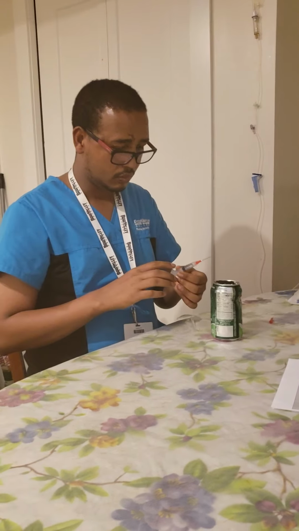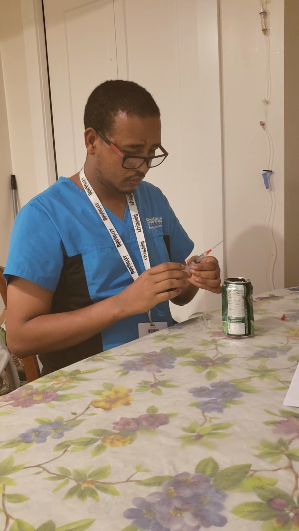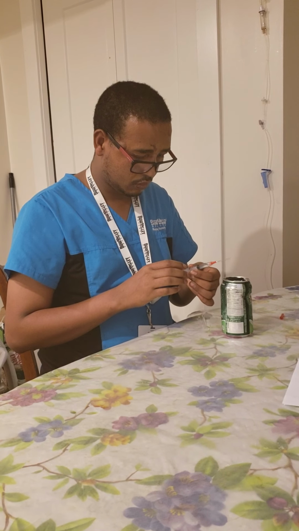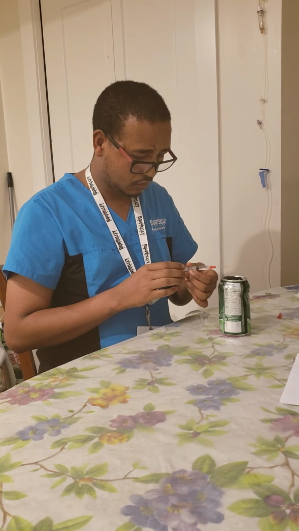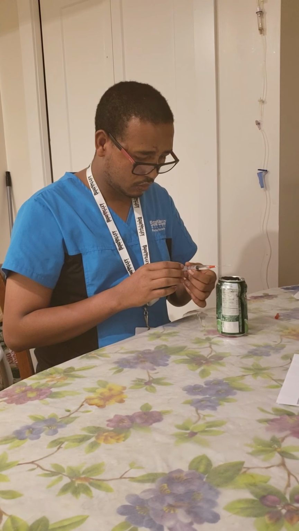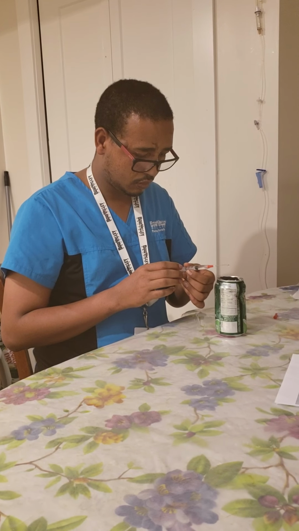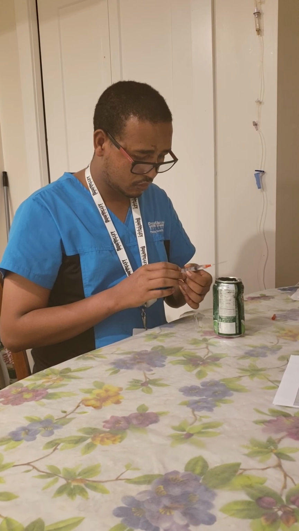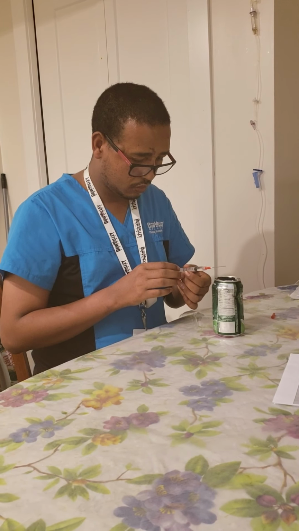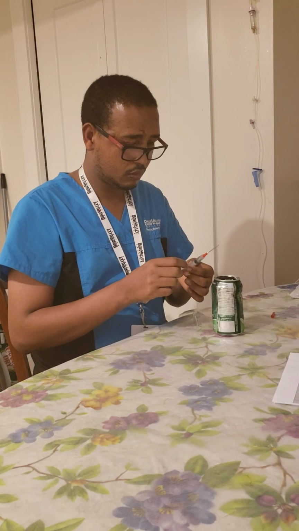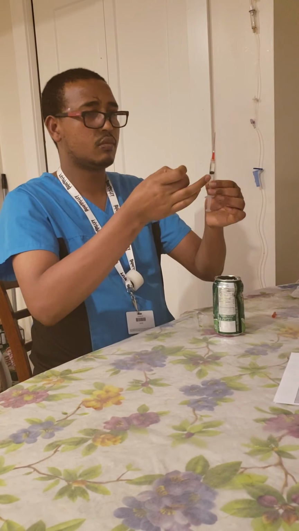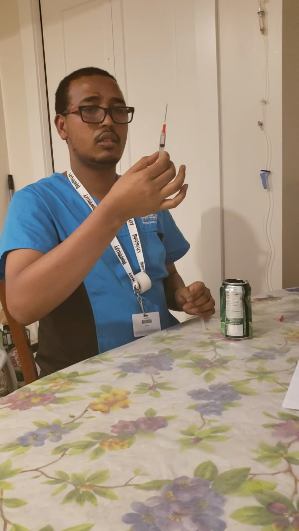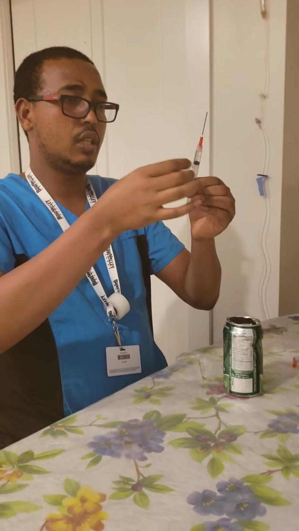Okay, no air bubbles, and this is my 1 ml.